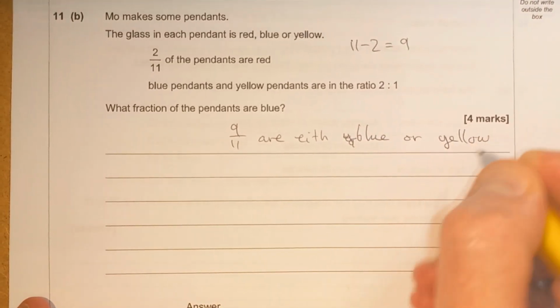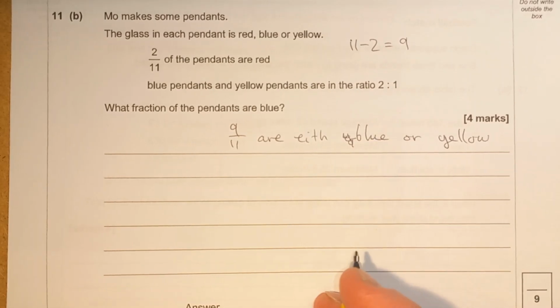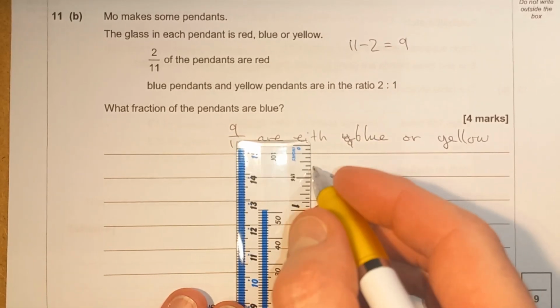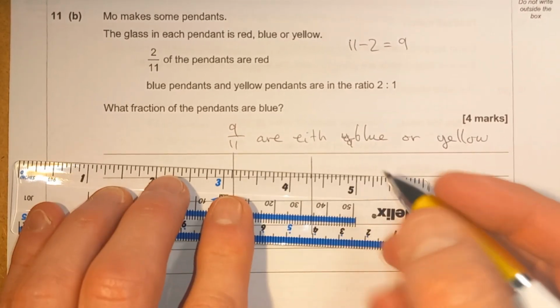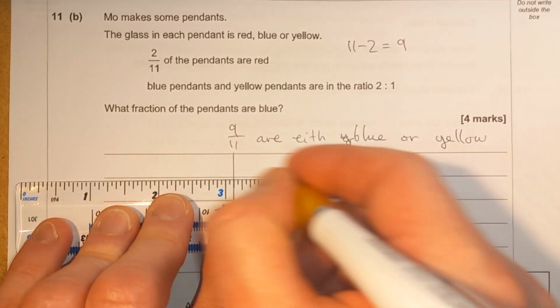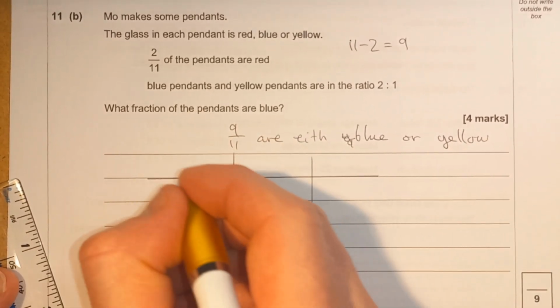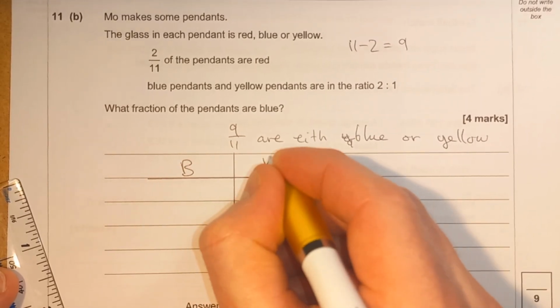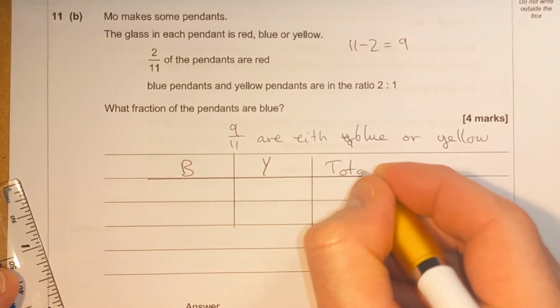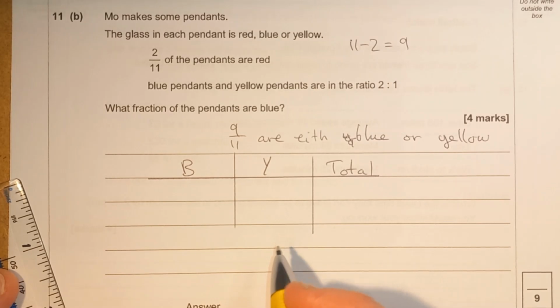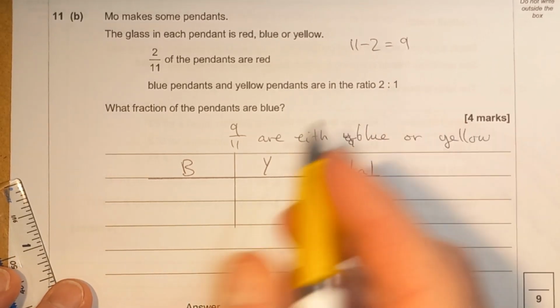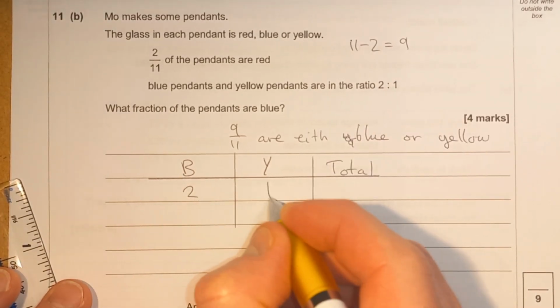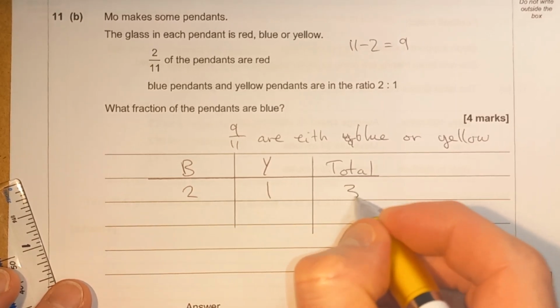blue or yellow. Now we've got a ratio here, so let's draw a little ratio table. And we've got blue, we've got yellow, and we'll have a total. Okay. So we know the ratio is 2:1. So if that's all we had, there would be 3 in total.